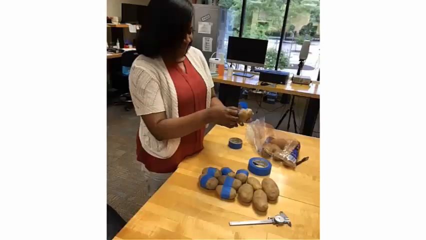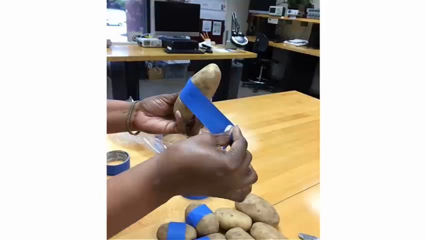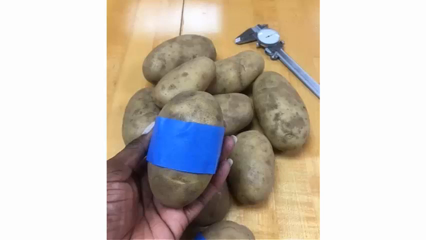Once we've gone ahead and taken the measurements, we're going to put some painter's tape around the potato, and that'll be a place where we can use a marking pen and record the values that we've measured. Here you can see Professor Richardson applying that painter's tape, and that's only going to be used after the measurements have been taken. So once the tape is applied, then we can write on the tape without having to write with a magic marker on the potato itself.